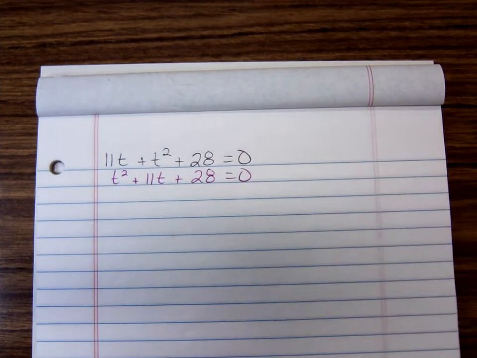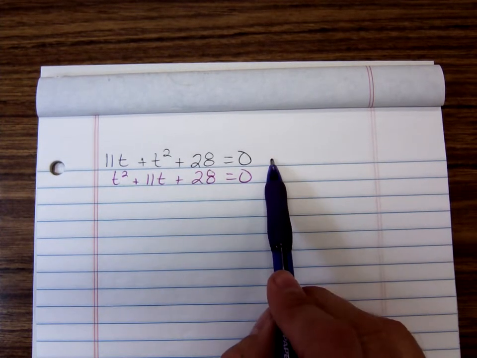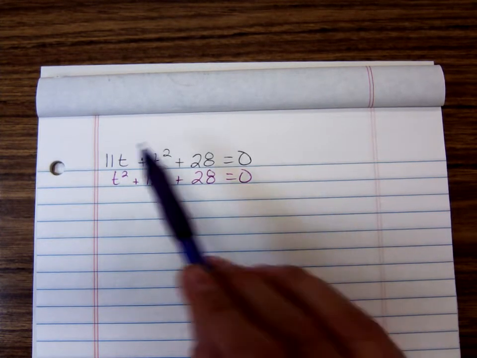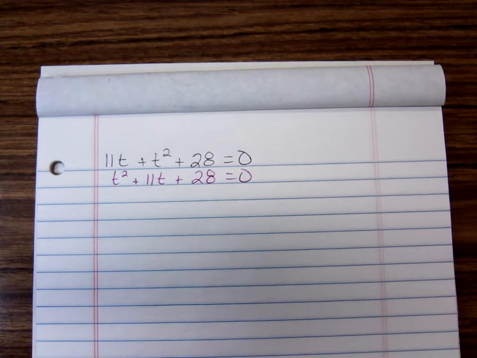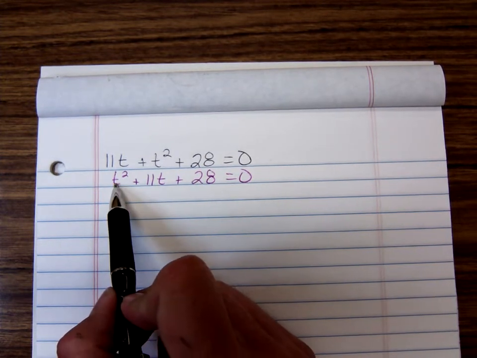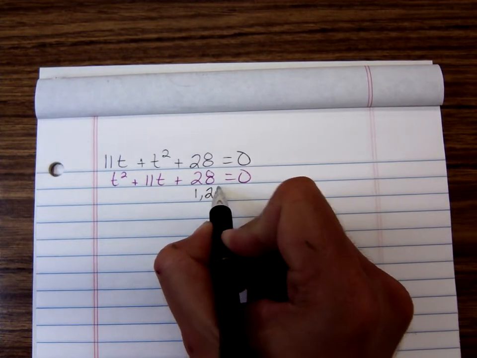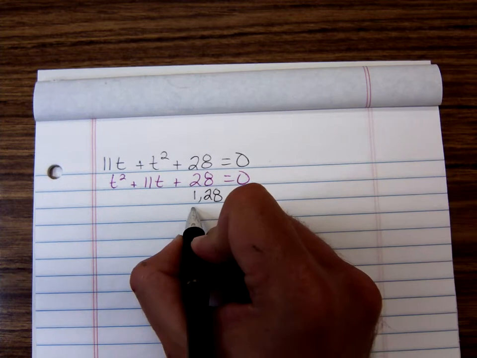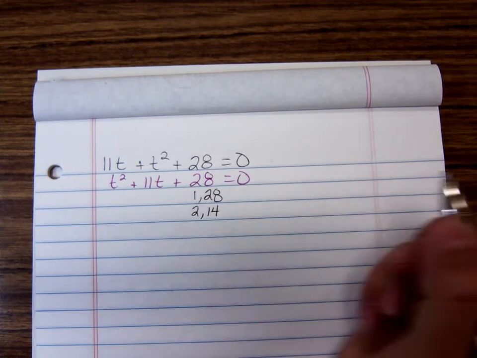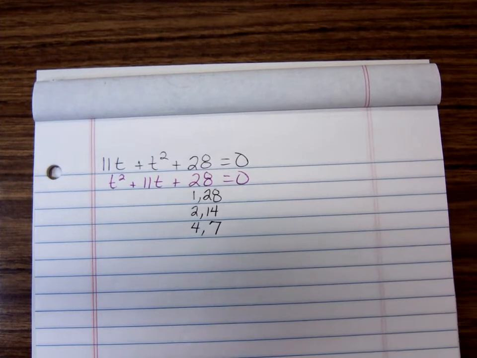Sometimes students say, well, wait, why aren't you changing the signs? I didn't move the t squared on the other side of the equal sign. I didn't move the 11. So let's see. This is another one that's going to be kind of easy to factor because there's not a number in front of the t squared. So numbers that multiply together to give 28. 1 times 28, 2 times 14 is probably not what you're thinking of. You're probably thinking 4 times 7.